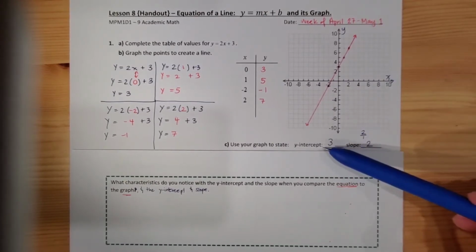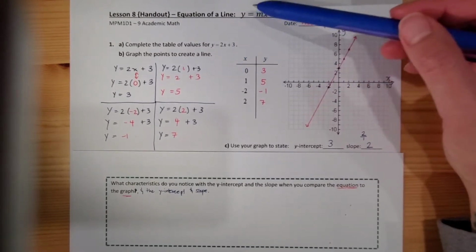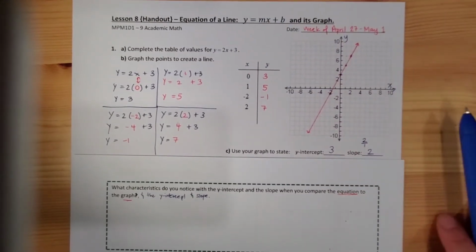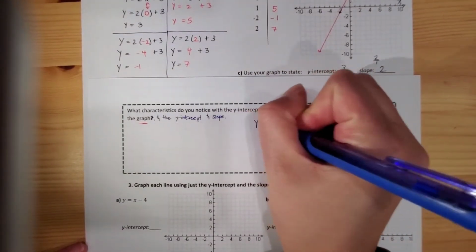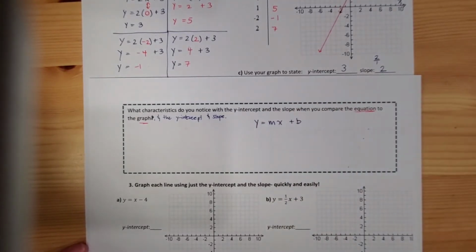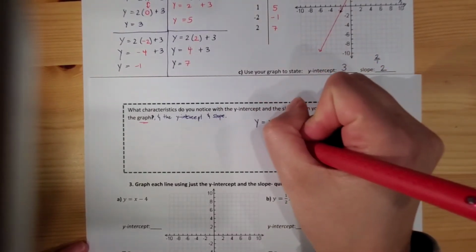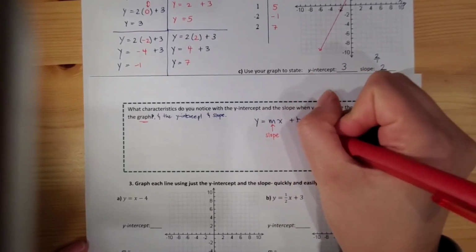Because once you get the y-intercept and the slope, you can just plug it in and it follows this form, which is y equals mx plus b, okay? So I'm going to write that down here. y equals mx plus b, okay? This is the slope, and this is the y-intercept.